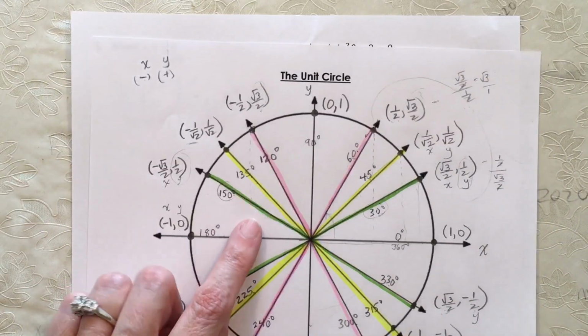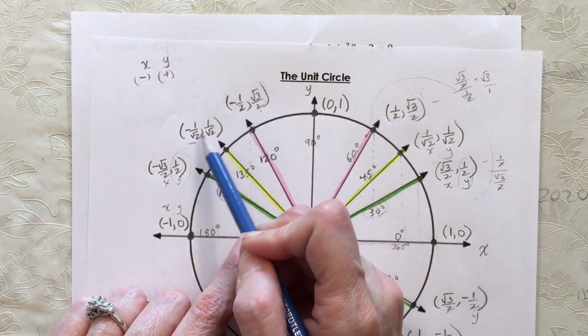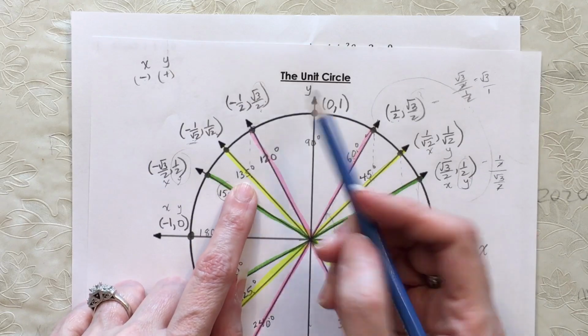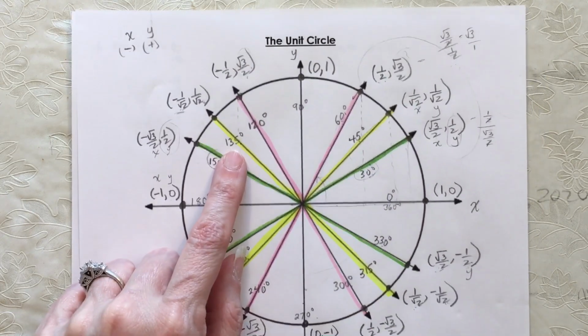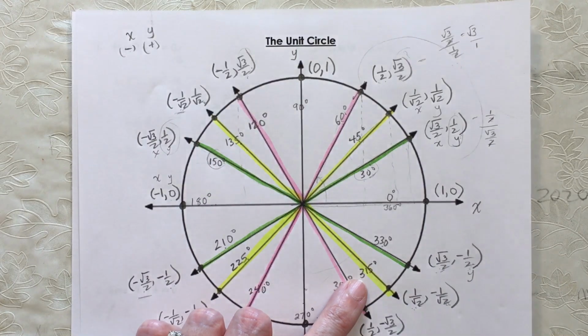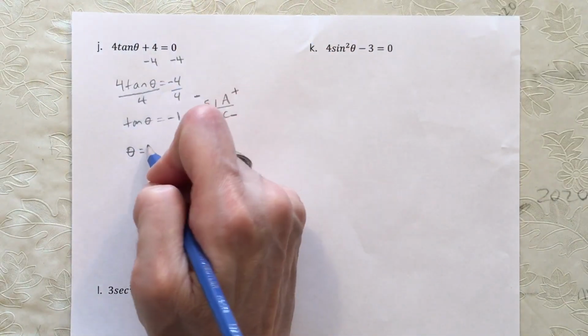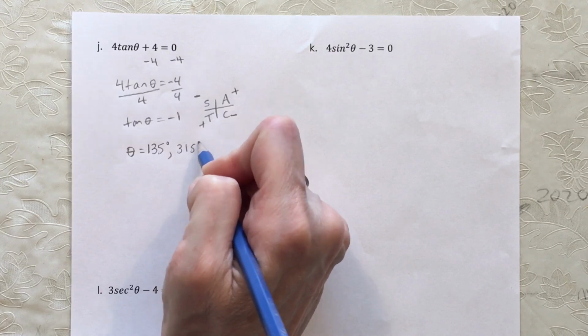So again, in the second quadrant, y divided by x, that's not going to give -1. But this one is, so 135. And then in the fourth quadrant, 315 should also work. Y divided by x should give us -1, and it does. So our solutions are 135 degrees and 315 degrees.